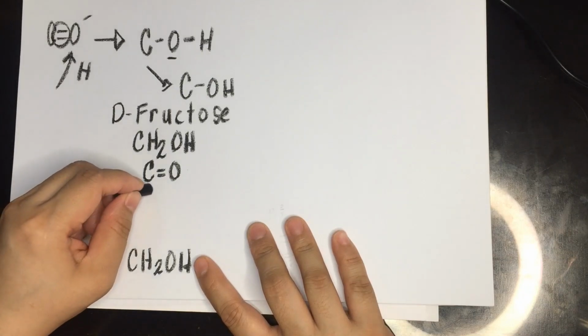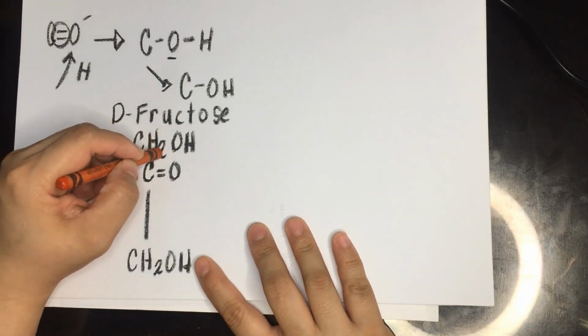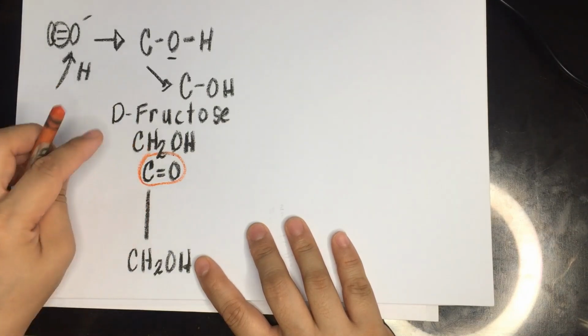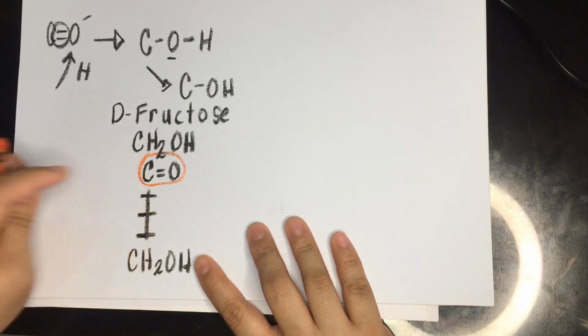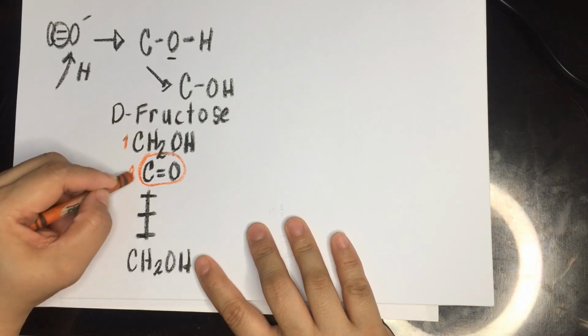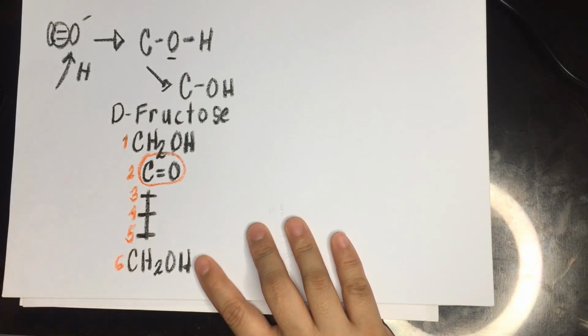Fructose contains 6 carbon atoms, a ketone found at the center. So, we are going to count the number of carbons: 1, 2, 3, 4, 5, and 6.